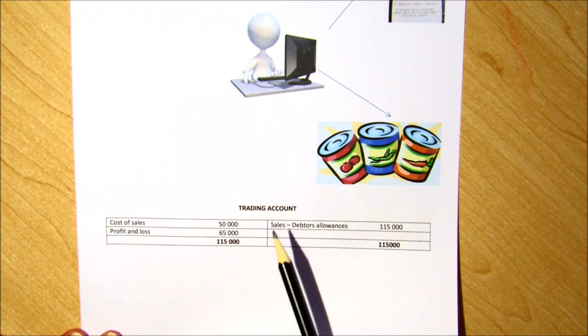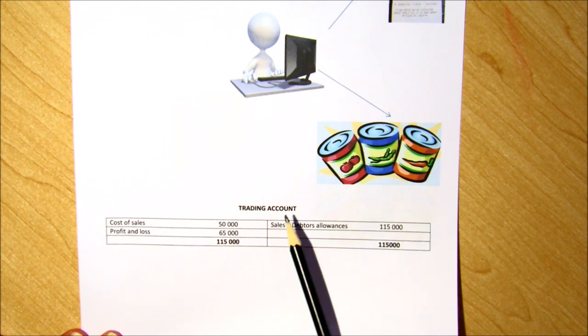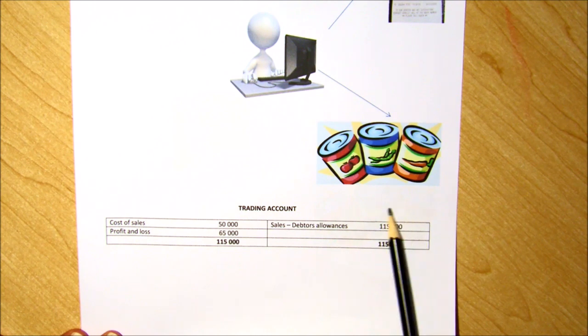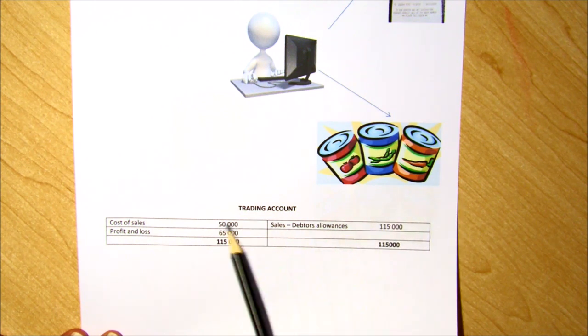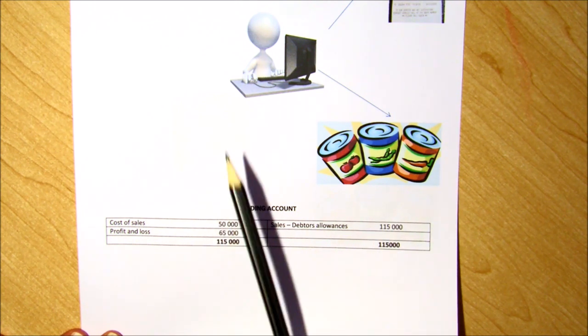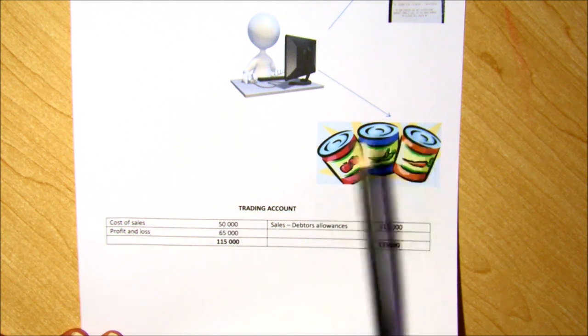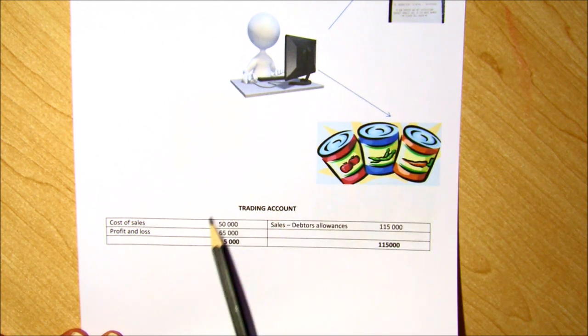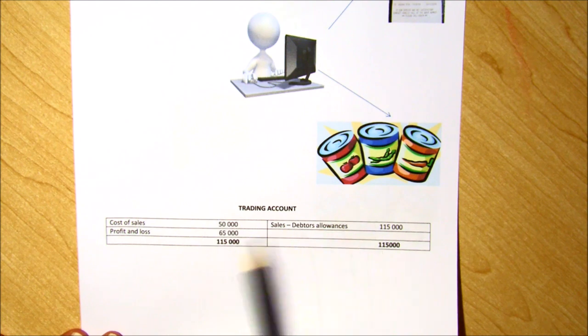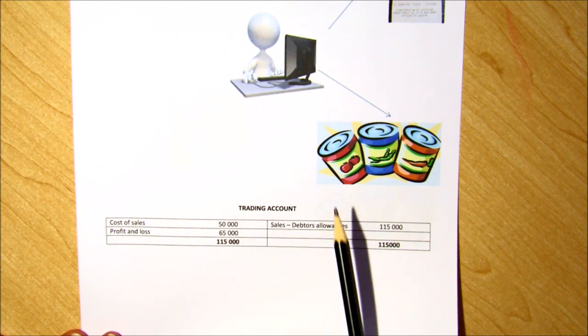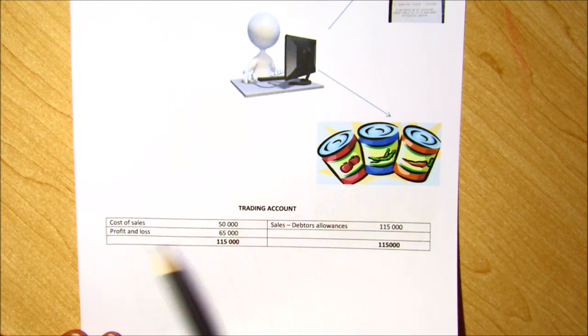Now please, there's a difference between a trading account and a trading stock account. The trading account is just your sales minus your debtors allowances, which is at a selling price, less the cost of those goods, which is equivalent to the 3 tins that were sold, and you can work out your gross profit. Or you would do this in an income statement, sales minus debtors allowances less your cost of sales.